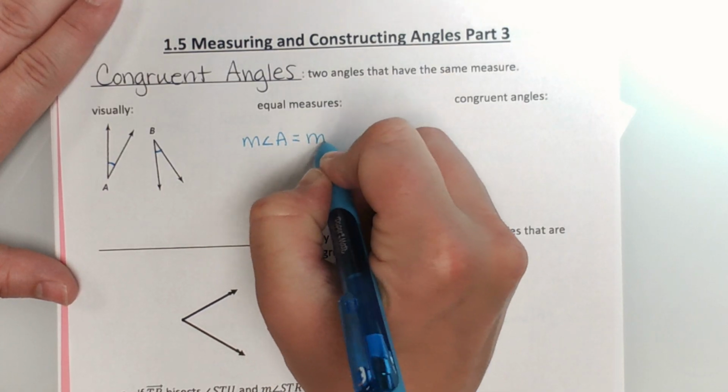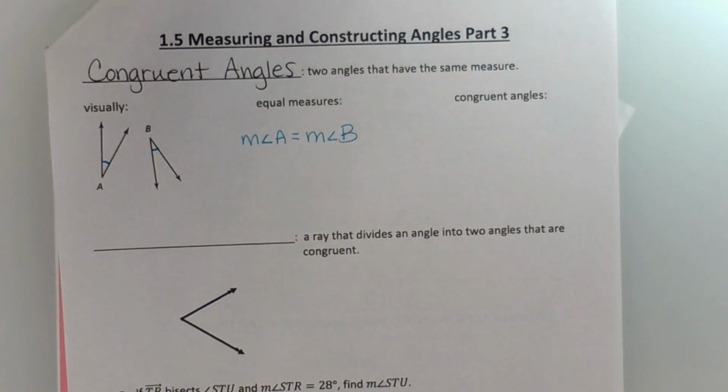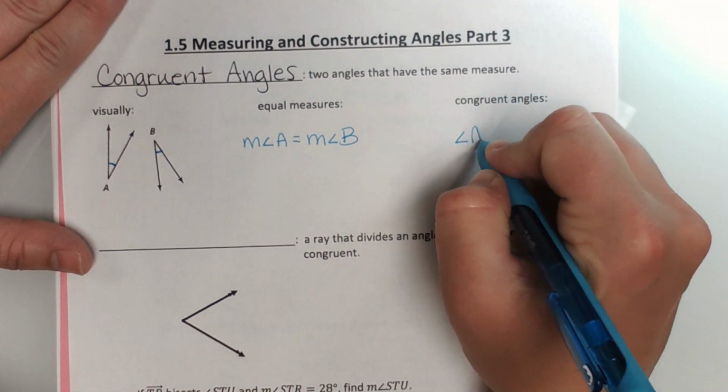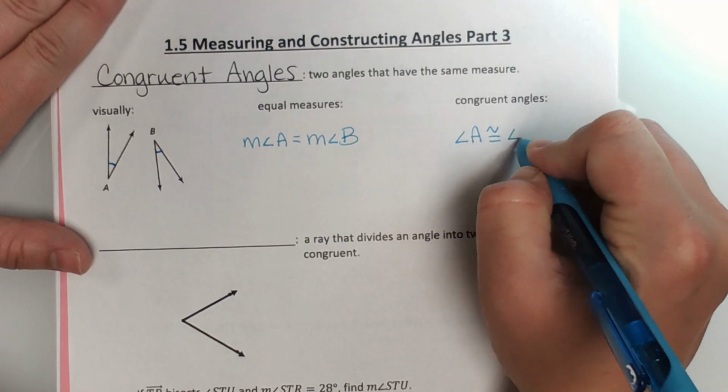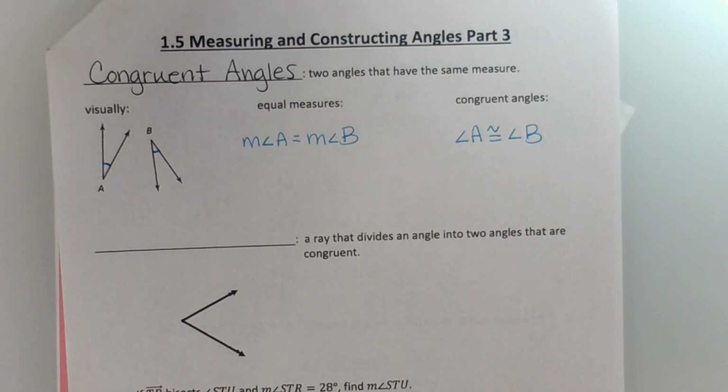make sure you're putting the M in front of their names. M angle A, M angle B. If I want to say that they are truly congruent, I use their names without the M's, and I write that they are congruent.